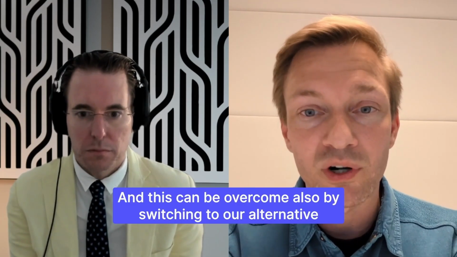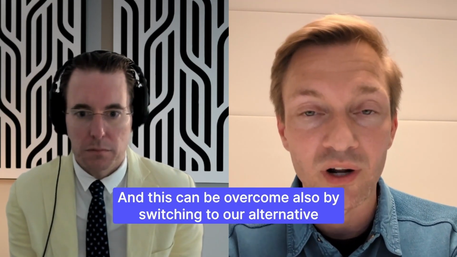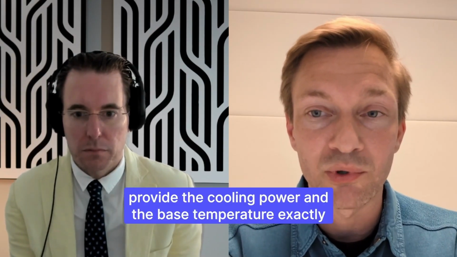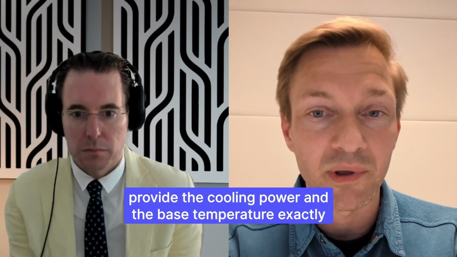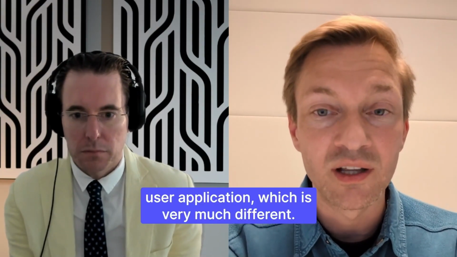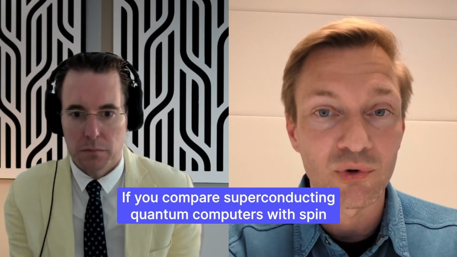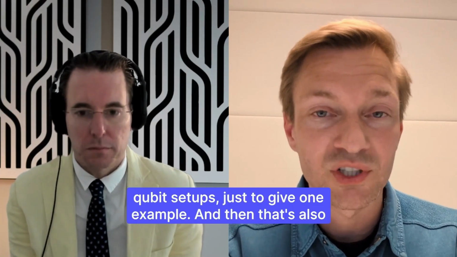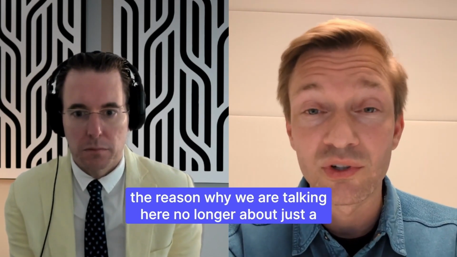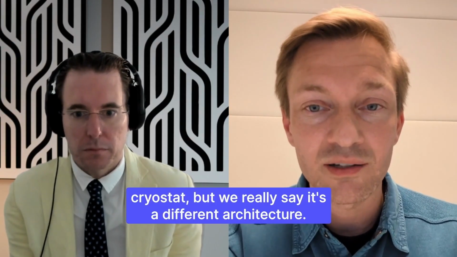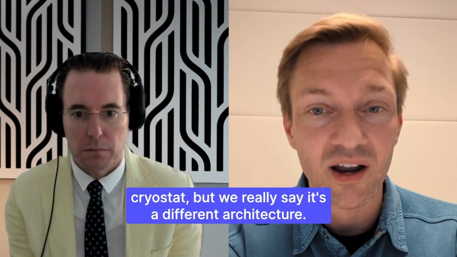And this can be overcome by switching to our alternative cooling technology, where we can engineer cooling modules to provide the cooling power and the base temperature exactly tailored to the requirement of the end user application, which is very much different, for instance, if you compare superconducting quantum computers with spin qubit setups, just to give one example. And that's also the reason why we are talking here no longer about just a cryostat, but we really say it's a different architecture.